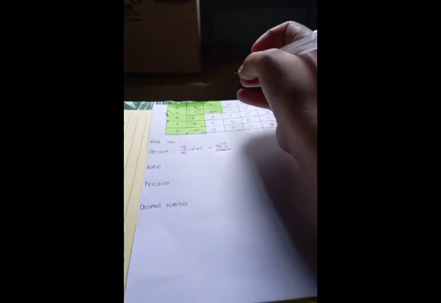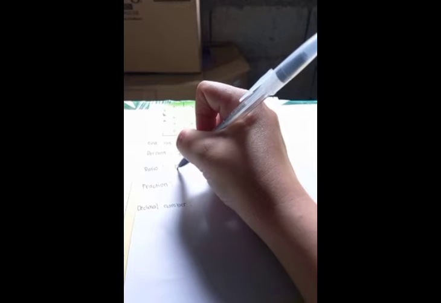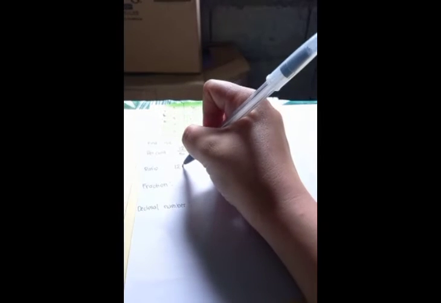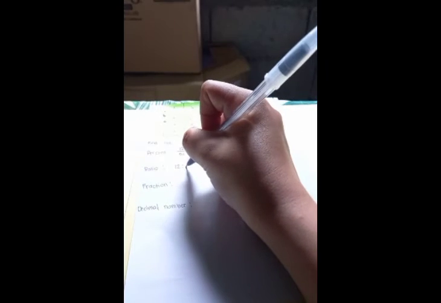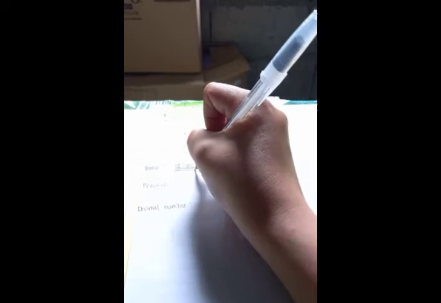Next, kukunin naman natin yung ratio. Sa ratio, parang ganun lang din sa kinuha natin kanina. Kukunin natin yung number of shaded parts. Then, we are going to compare it to the total number of equal parts. 12 lahat yung shaded parts. Then, we compare it to 30. And that is the ratio of that illustration.